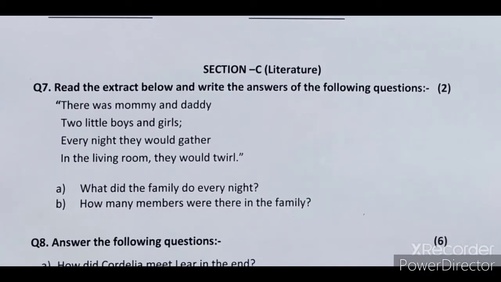Section C, literature. Read the extract below and write the answers to the following questions. These are poem lines taken from the poem Once Upon a Time. There was mummy and daddy, two little boys and girls. Every night they would gather in the living room, they would twirl. First question, what did the family do every night?